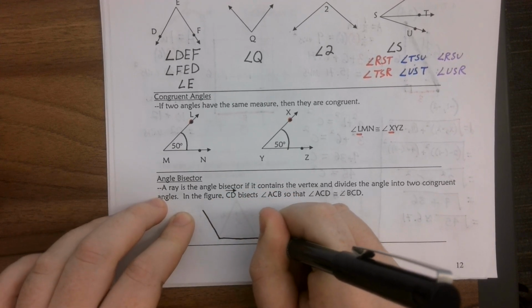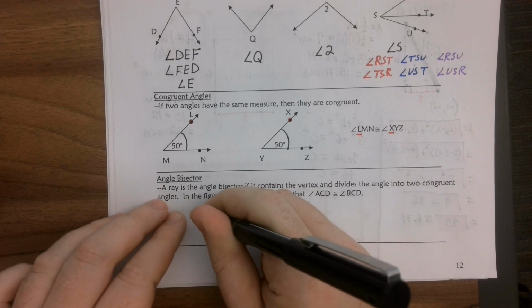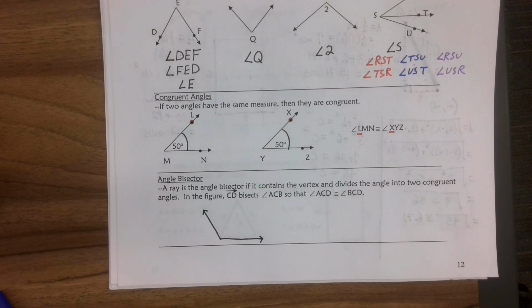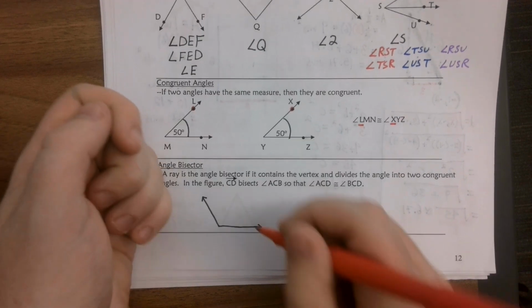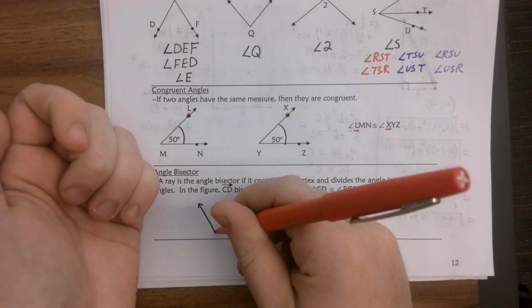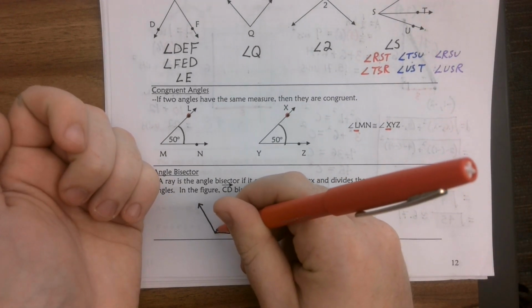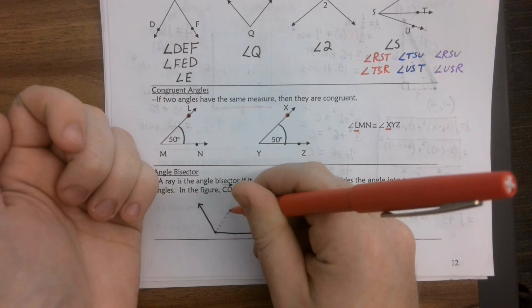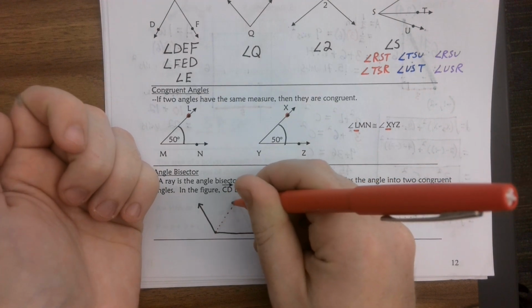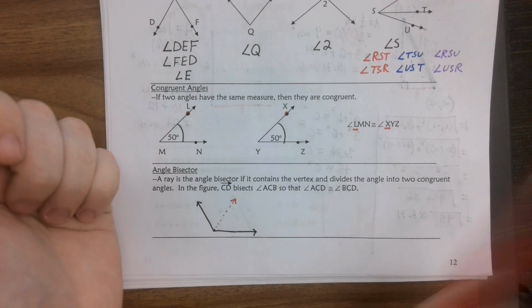We'll talk about what that means in a second. So this is an angle that we might be able to cut in half. If we want to put in an angle bisector, we would want to make a ray that cuts this directly in two. I think that this would be the angle bisector.